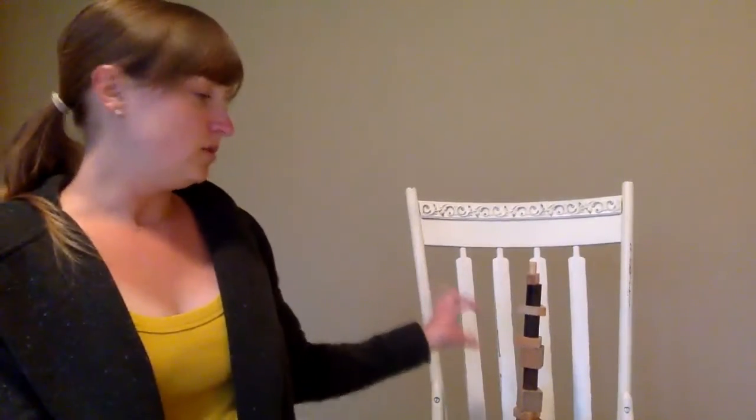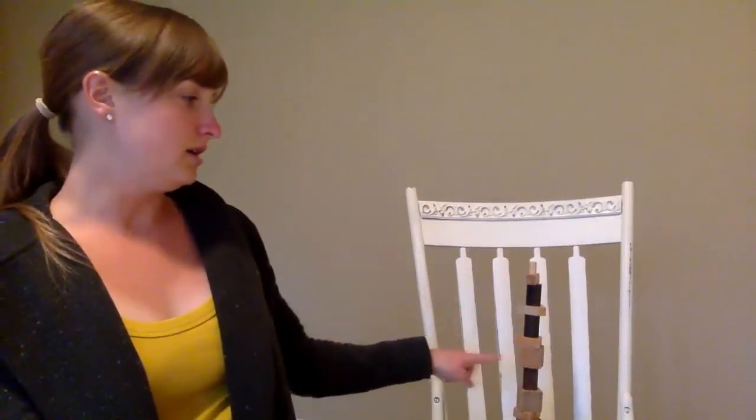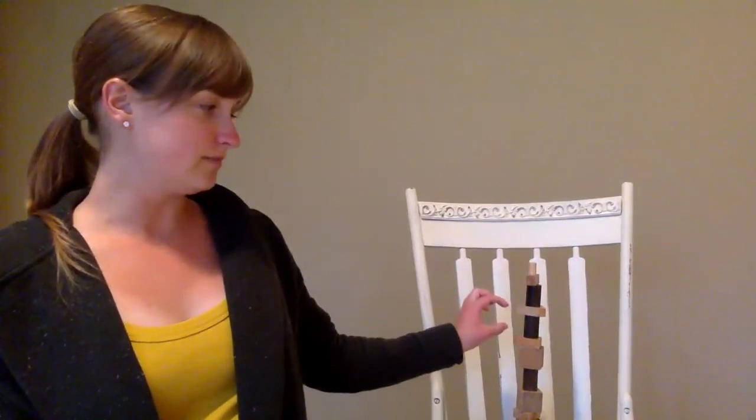So there's so many things you can do. You can work on prepositions such as, oh, you put it on top, or the block is under the triangle, or this is next to this piece. So you can work on those. You can also talk about how things compare to one another. So this block is larger than this block, or I see this taller, or this tower is taller than this tower. So you can work on those comparatives as well.